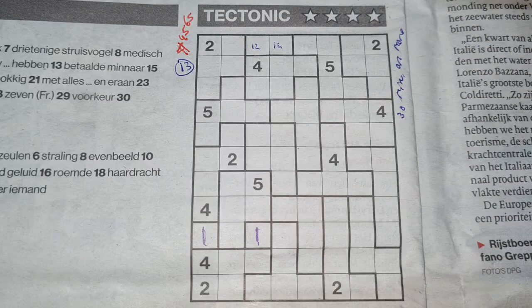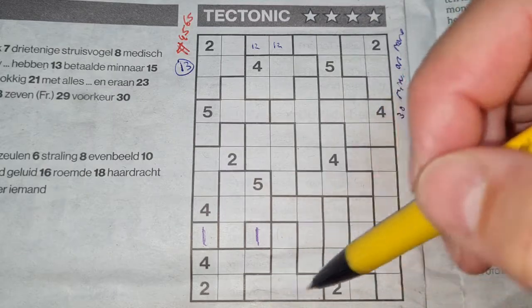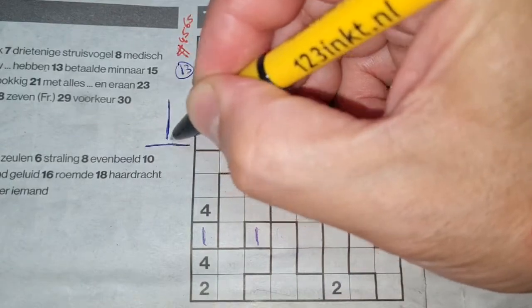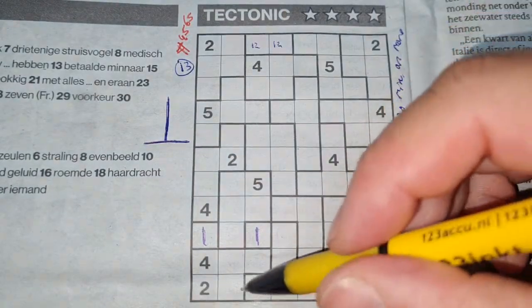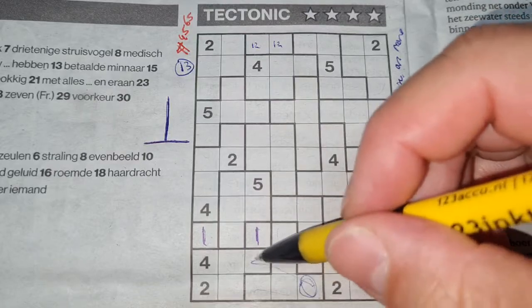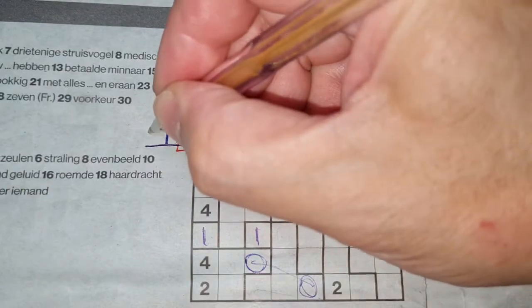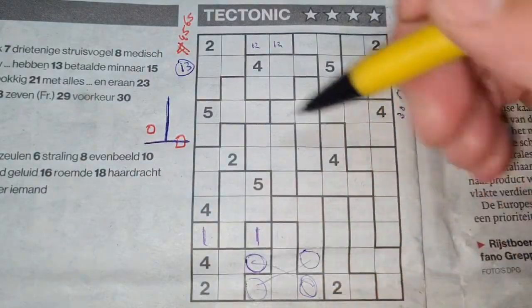Then the following strategy is to recognize some shapes, some figures, structures or constructions. For example, the T shape. We have here the T shape. Let me draw the T shape upside down. When you see the T shape, remember that this box has always the same number as that box. So this box has the same number as that box. But also that box has the same number as this box.